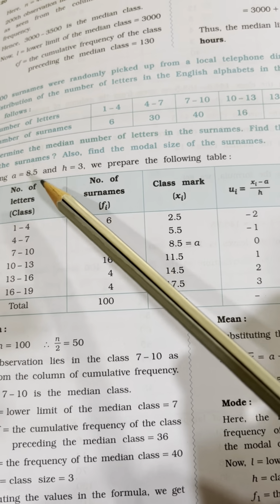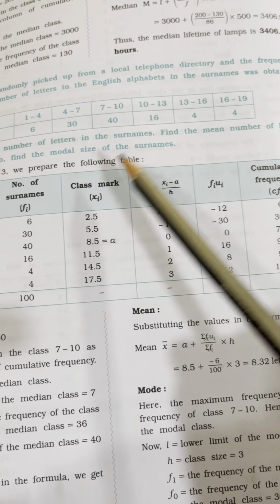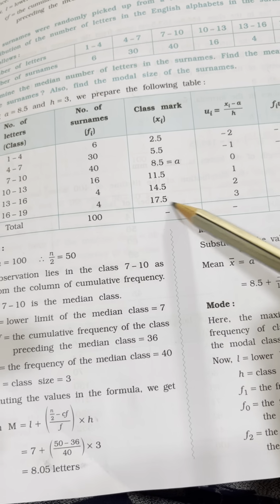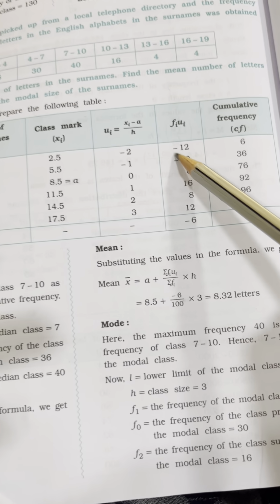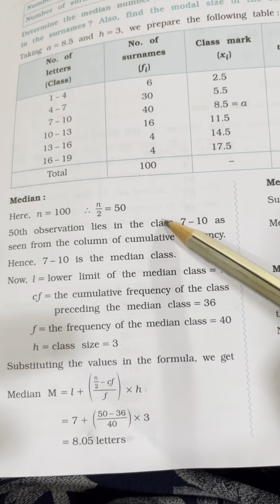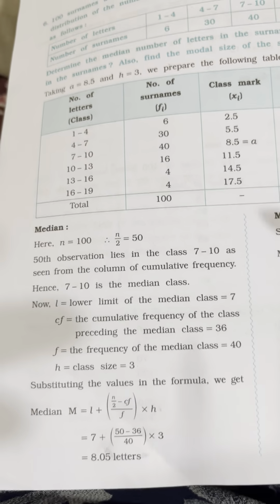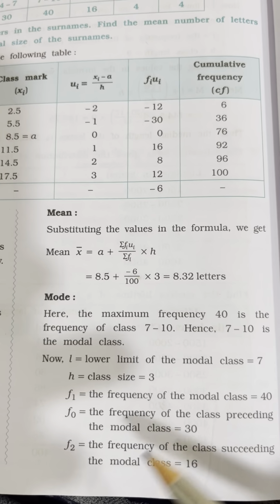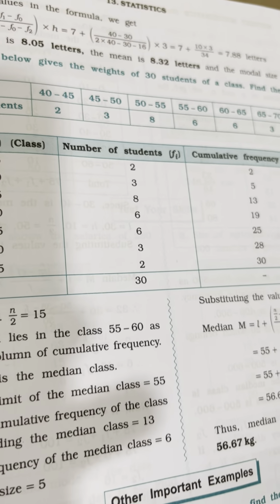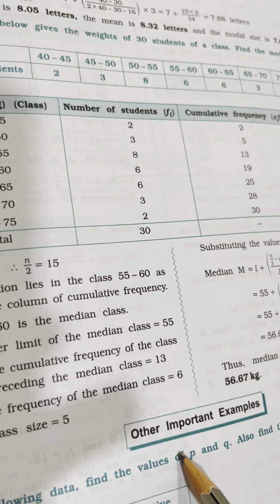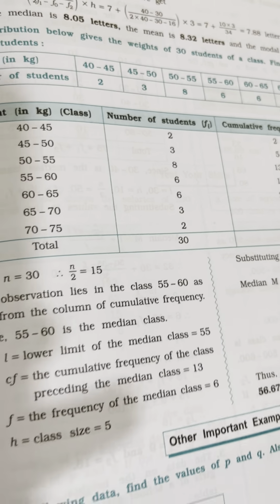Question number 6, we have to find out mean, mode, all three. Chalo, number of letters, number of surnames, class mark, ui is equal to xi minus a upon h, fi ui and CF. Okay? Now median, n 100, n upon 2 is 50. So the 50th observation lies in the class 7 to 10. Accordingly put the values and you get 8.05 letters. Mean you get 8.32. Mode you get 7.88.